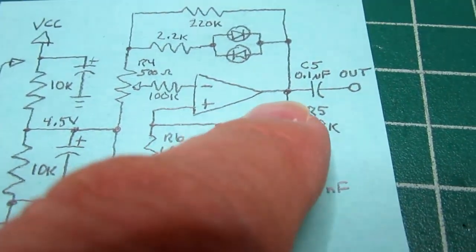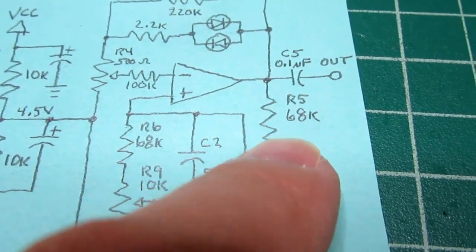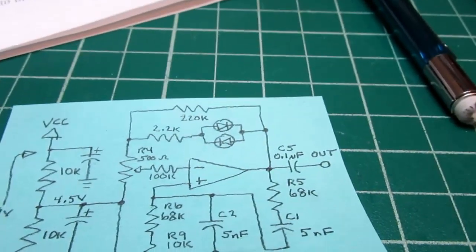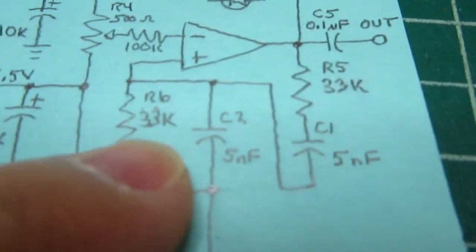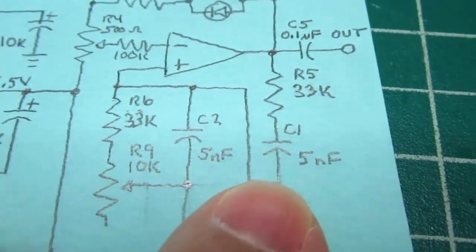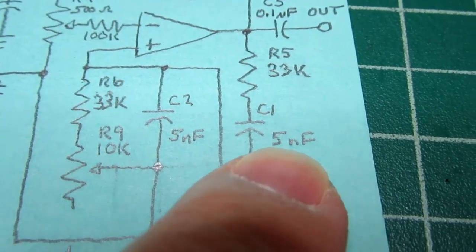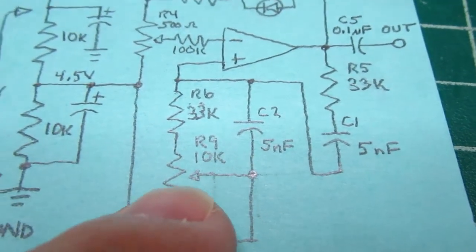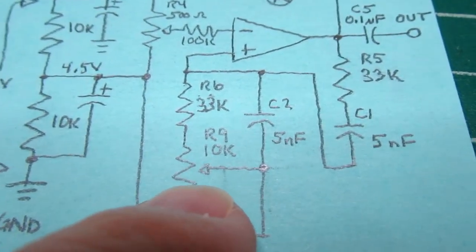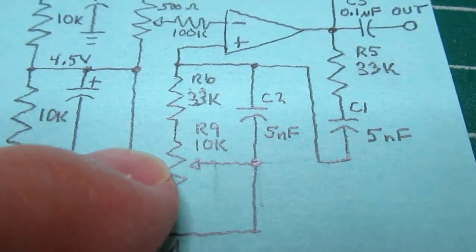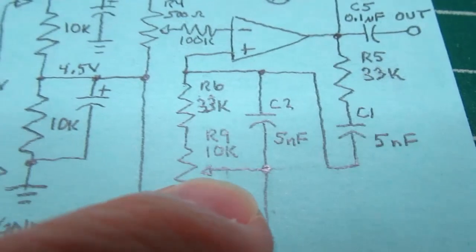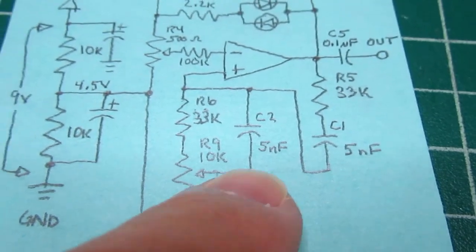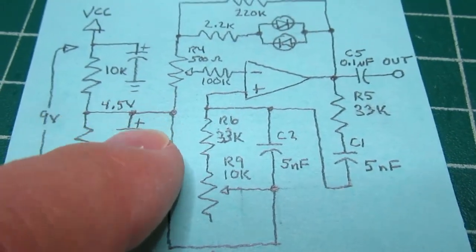Now, from the output as far as positive feedback, we have a 68K, and again in my circuit it's not 68K, it's 33K. So I fixed my schematic to say 33K. That's the way I built it. And then the 5 nanofarad capacitors. So this is a series RC, this is a parallel RC, and then we can tweak the resistance a little bit with this 10K potentiometer, which we're using only as a rheostat. So we're only using one side of the element and the wiper. And then the bottom of this goes back to the virtual ground.